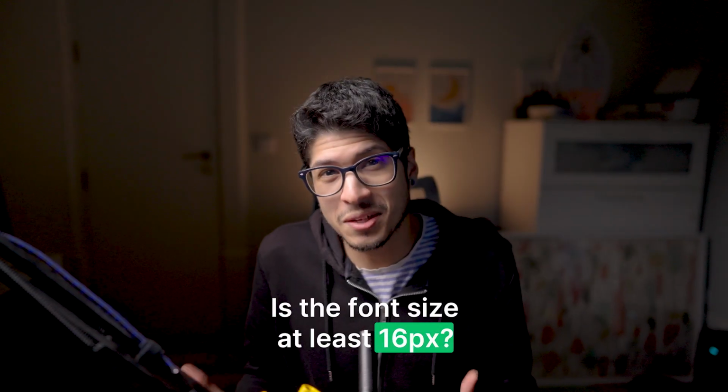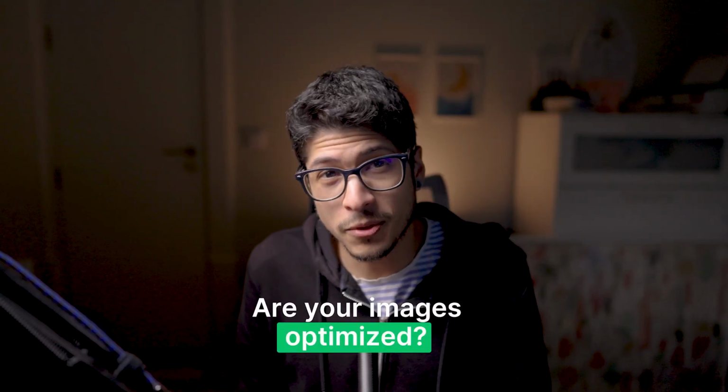One of them is, is the font size at least 16 pixels? Why? Well, because anything smaller may be a struggle to read on these smaller devices. Another one is, are your images optimized? Large image files will slow down loading time, especially if you're on your mobile trying to connect. Sometimes the internet isn't the fastest or the best. Most email builders will handle this for you, but it's just something good to keep in mind so you can optimize them before you upload them.